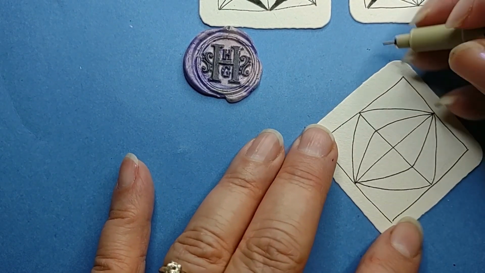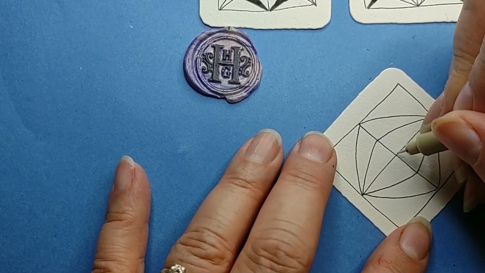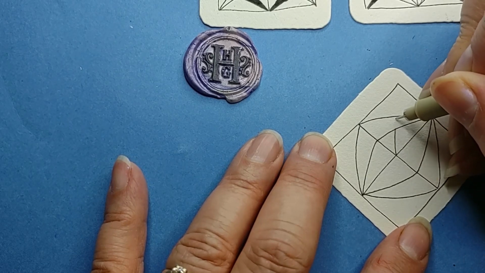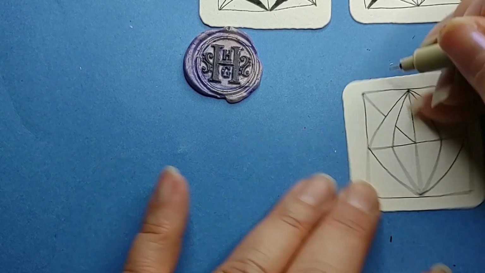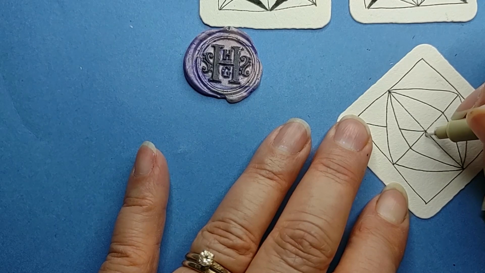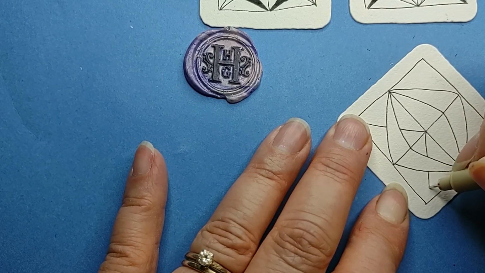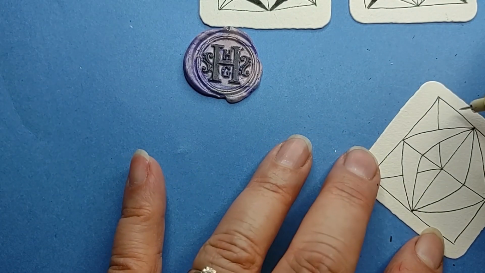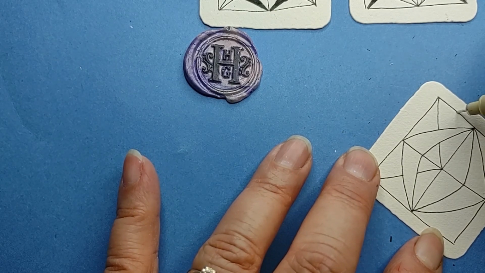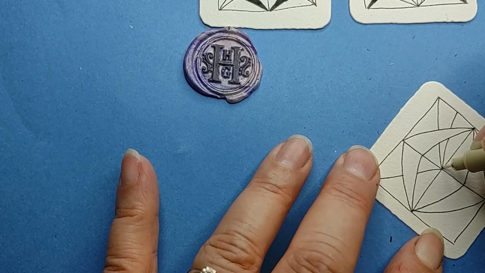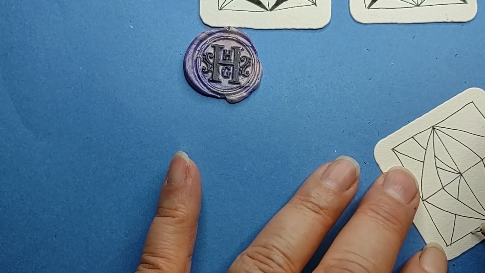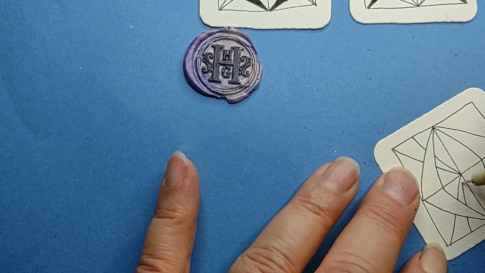Now we're going to go the opposite direction. And I'm going to start this one here. And then we're making it opposite. I'm going to do both sides here just because I am feeling the need to. And that's something that you can do, of course.